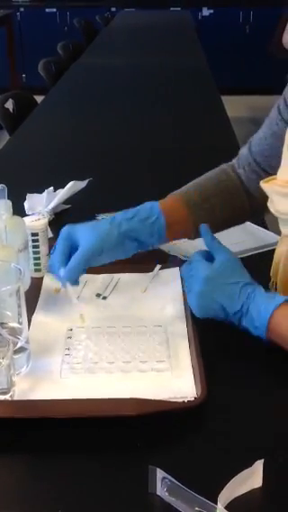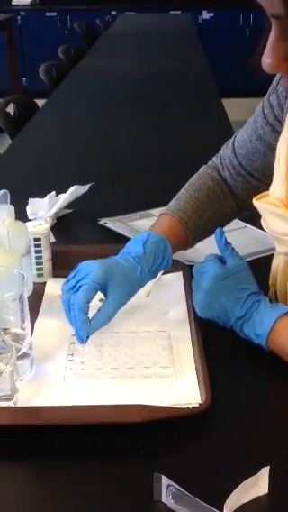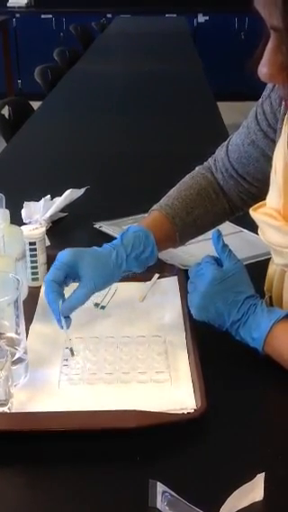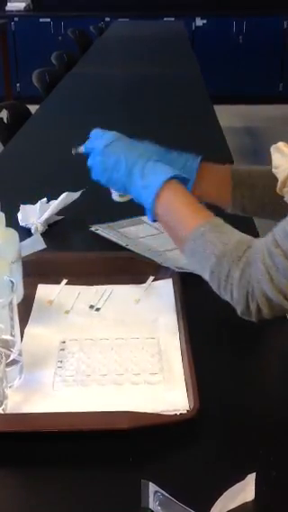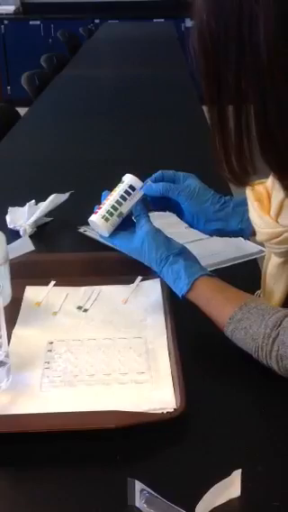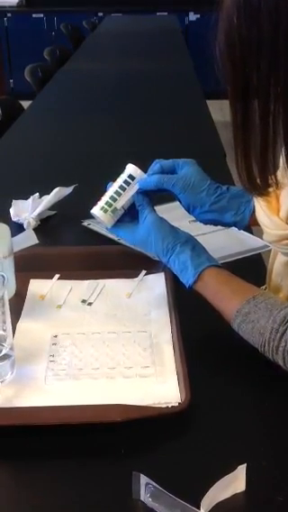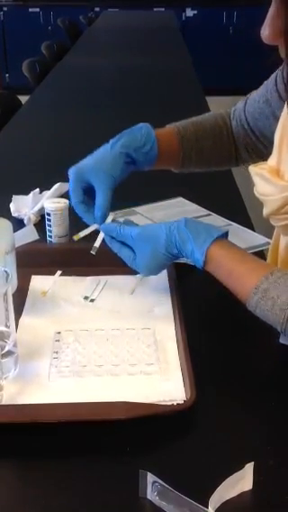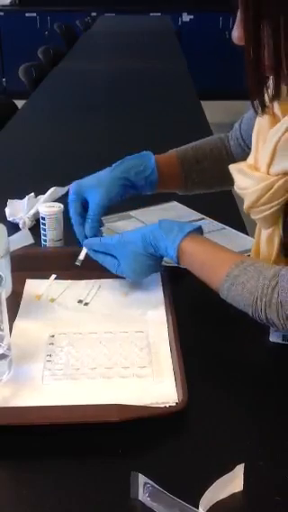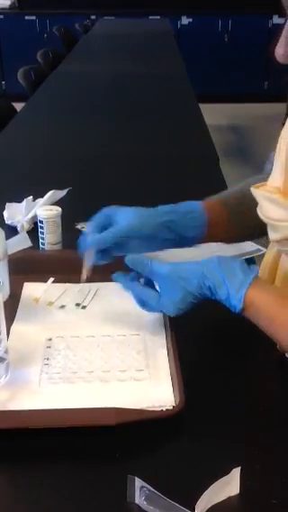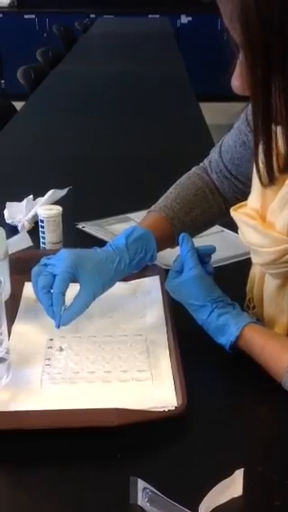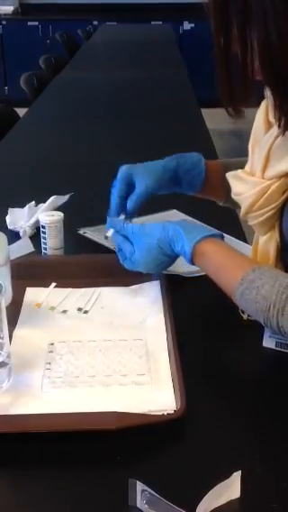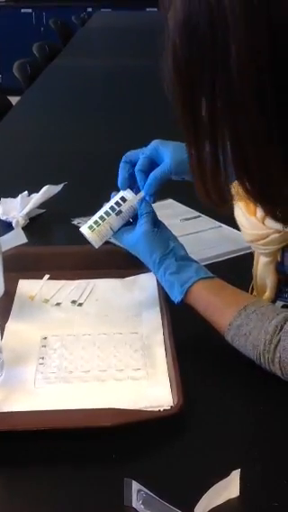Then I'm going to take the strip and add it to the non-buffered and the sodium hydroxide, the alkaline solution. And here you can see the change, and you can compare it to the original. And let's do the same with the buffered solution and the sodium hydroxide. And look at the pH.